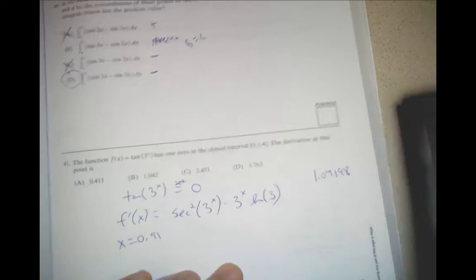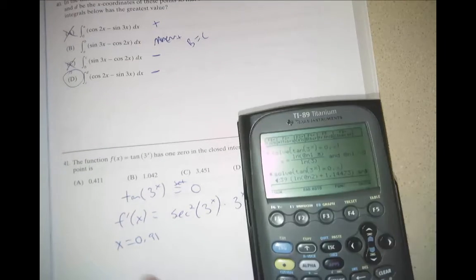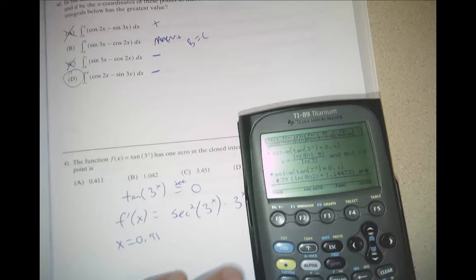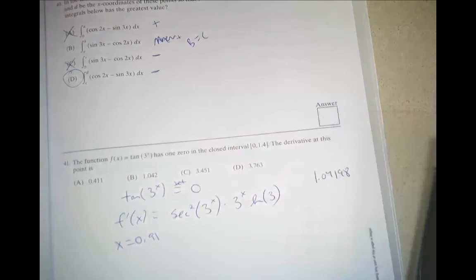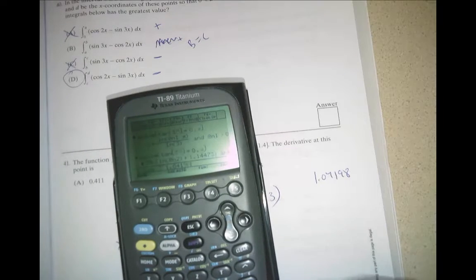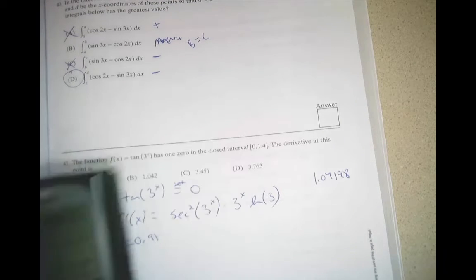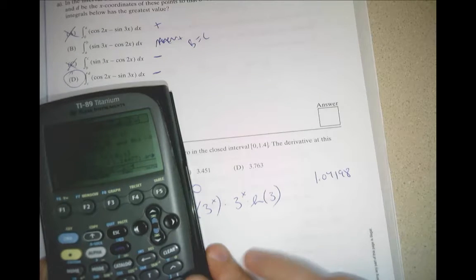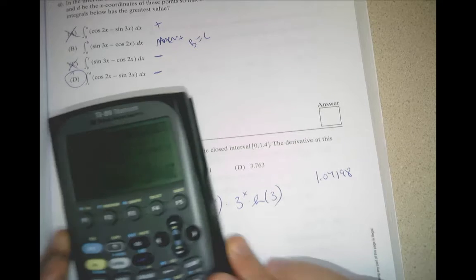So again, in home, there are probably many ways to do this, but I'm going to do, let's see, secant squared, so it's 1 divided by the cosine of 3 to the 1.04198 squared times 3 to the 1.04198 times natural log of 3.